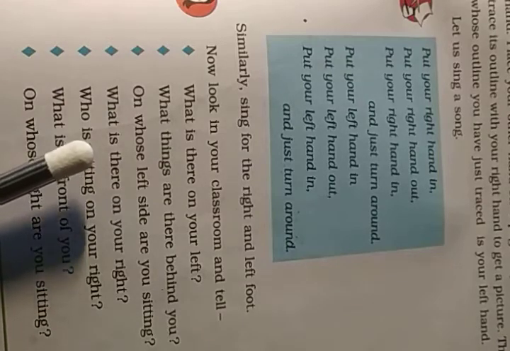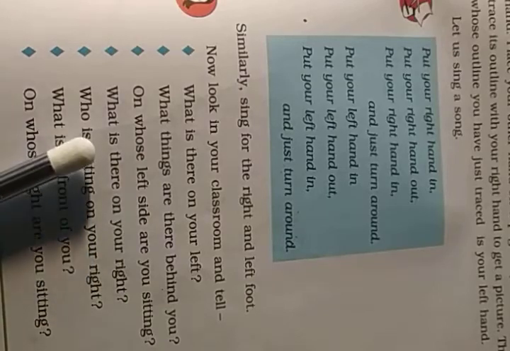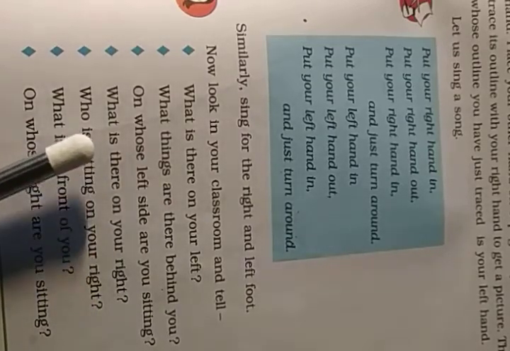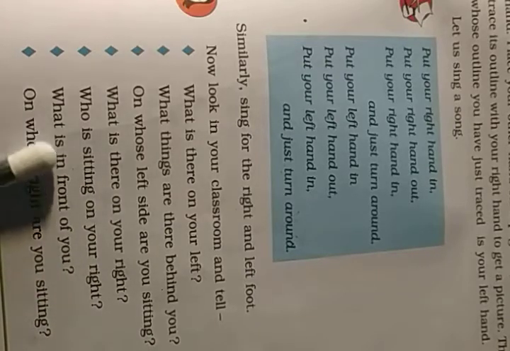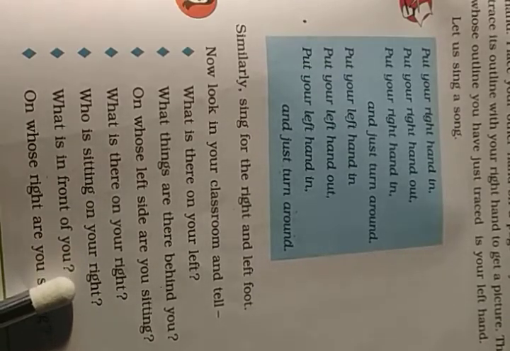You don't know this, do you? You can answer, on my right there is the kitchen, or on my right there is a table, on my right there is a bag, whatever's on your right. Who is sitting on your right? Nobody's sitting on my right.